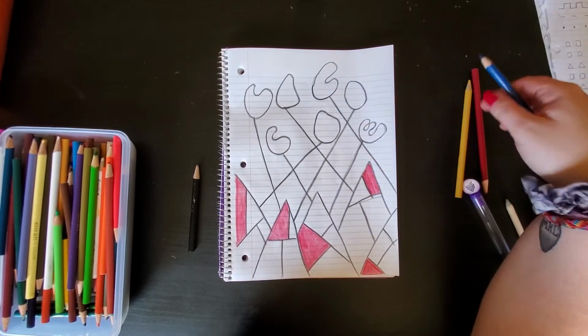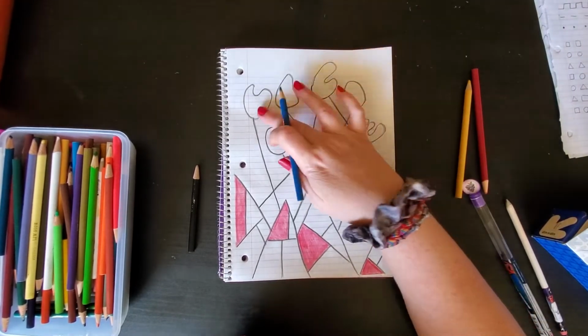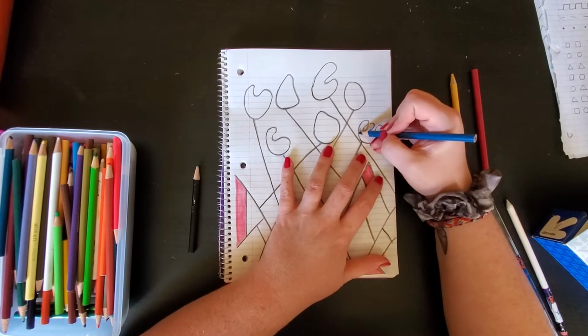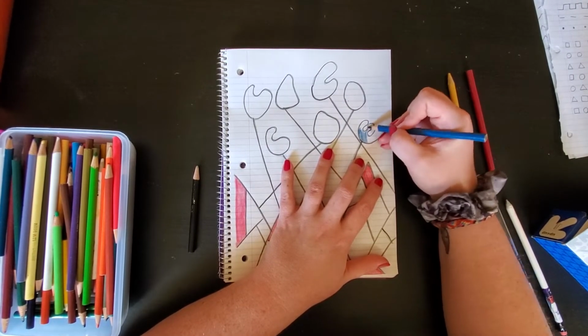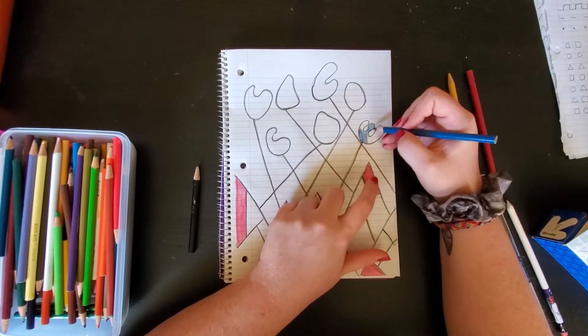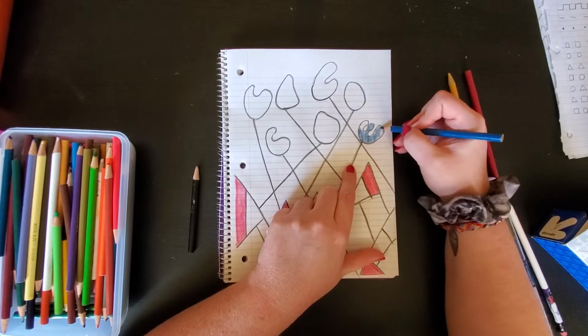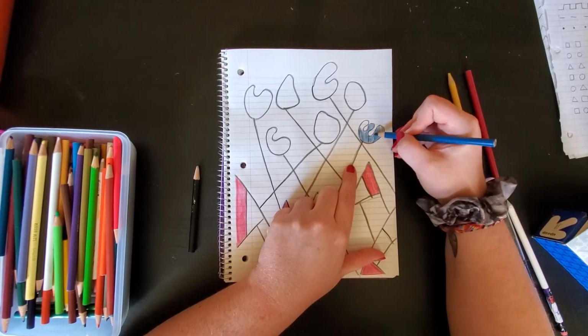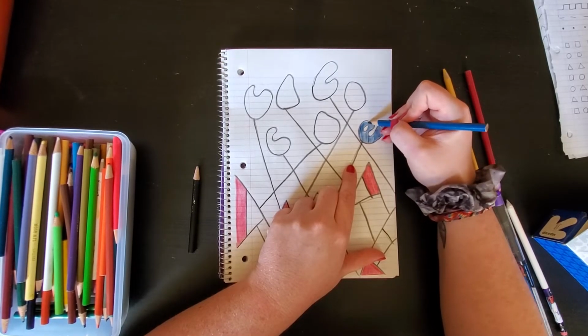You don't have to use blue, you can use yellow, but I want them all to be the same color. So whichever color you want them to be, they just can't be red. Or if you want to color these red and use blue down here, that's fine. You can do that. But for this project, we're going to try to keep our colors kind of separated.